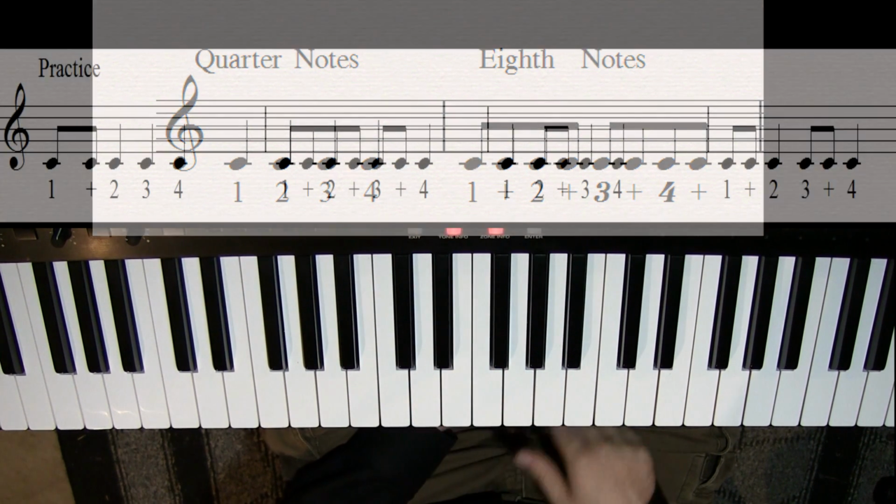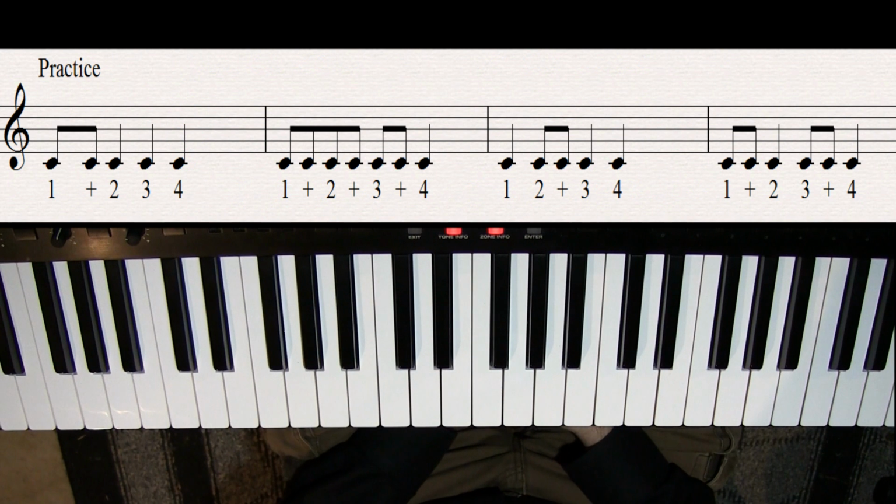Okay, moving on, we have a little practice section here. We have a couple measures of 4/4 here. We know that's 4 beats in a measure. The quarter note gets 1 beat.